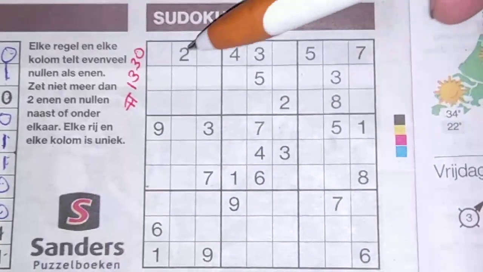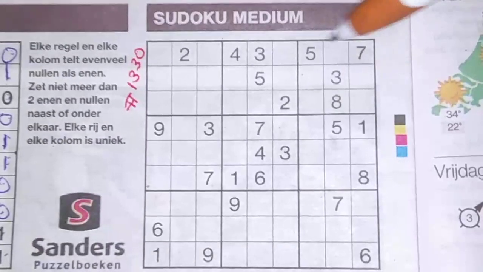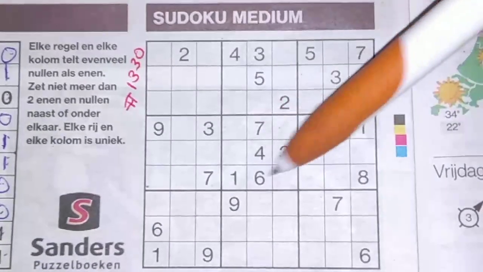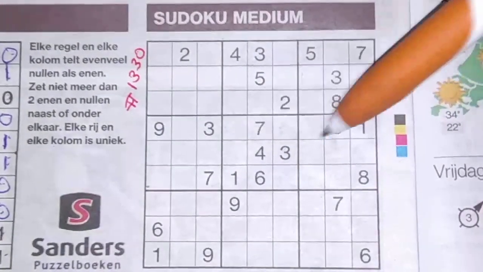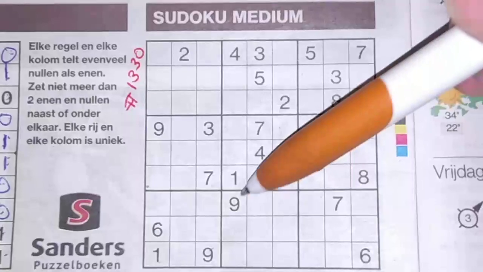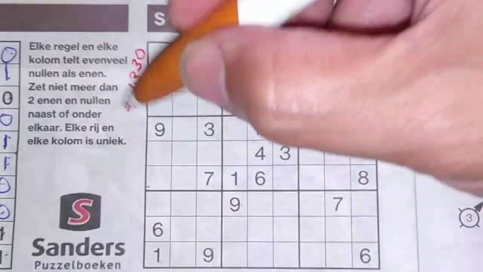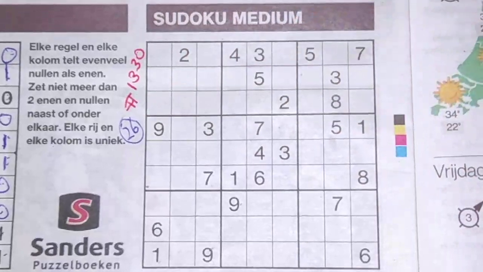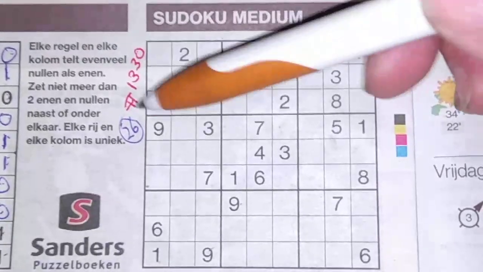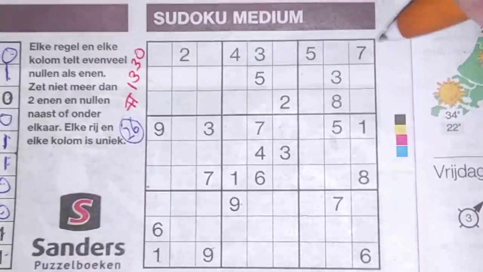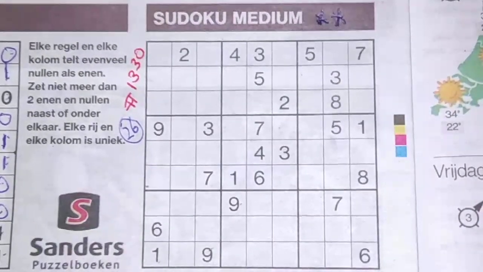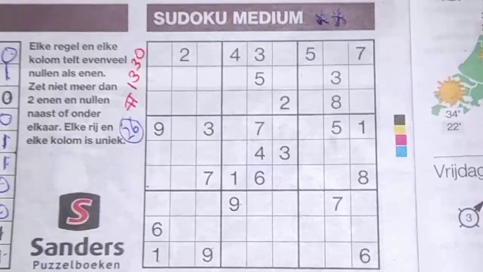So let me count. We have here 1 plus 4 is 5, plus 4 is 9, plus 3 is 12, plus 5 is 17, plus 3 is equal to 20, 23, 24, plus 2 is 26. Equal to 26. Yes, that means if you compare with the extra Sudokus, 26 printed numbers is a 2 stars Sudoku. So let's get started.